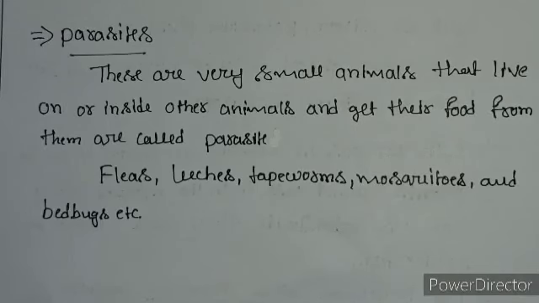These parasites are very small, tiny animals that live on or inside other animals and get their food from them. Fleas, leeches, tapeworms, mosquitoes and bed bugs are some parasites.